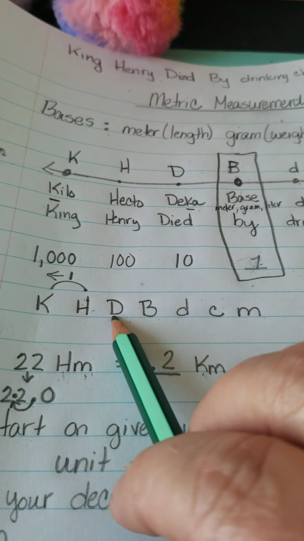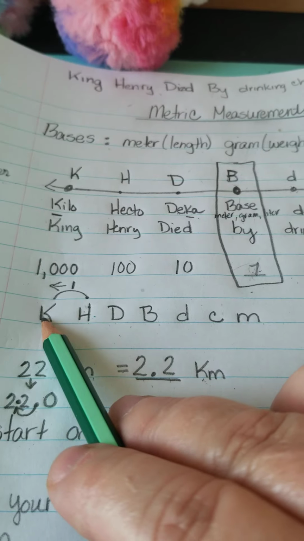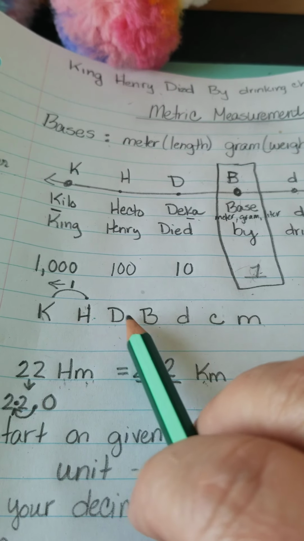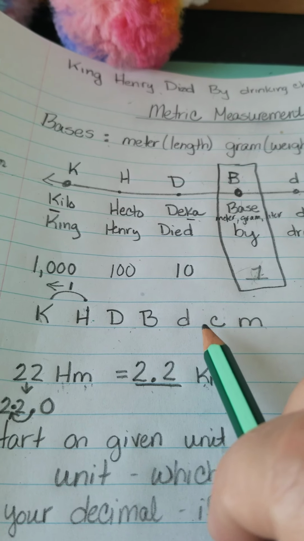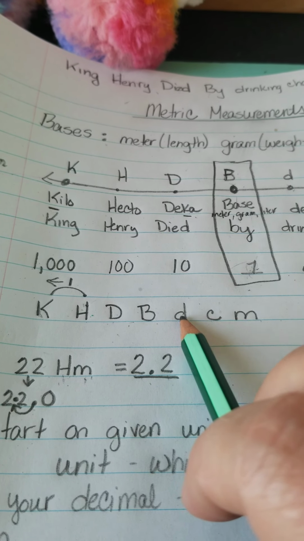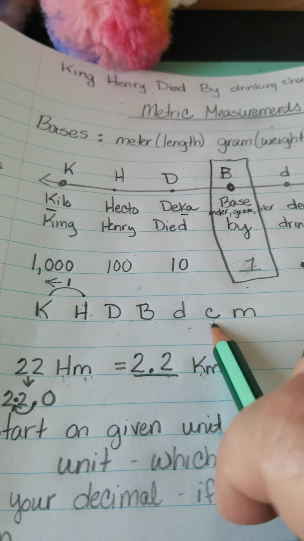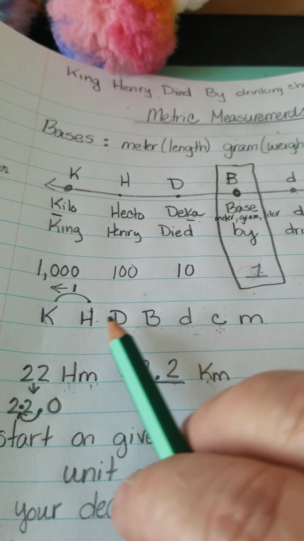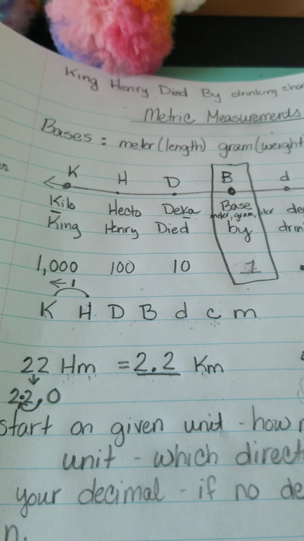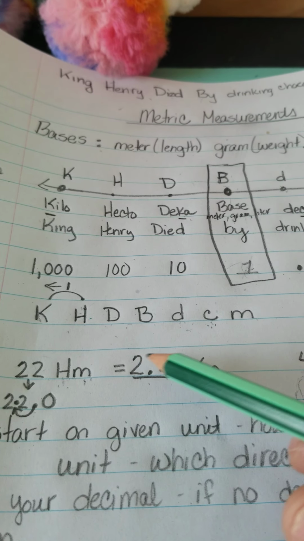Deca is next to the K. That's why it's deca. The K's. Deci with the C is next to the centimeter. All right. Not too bad. Remember to do your hops.